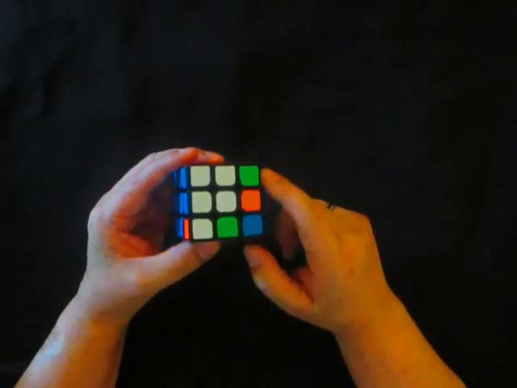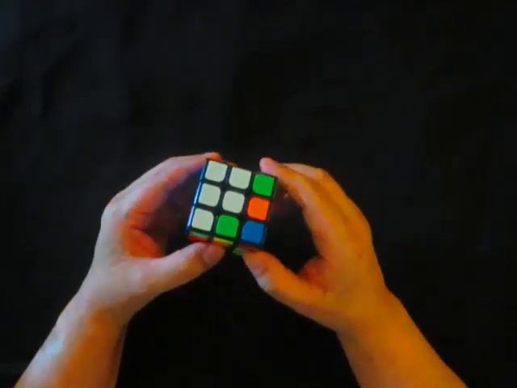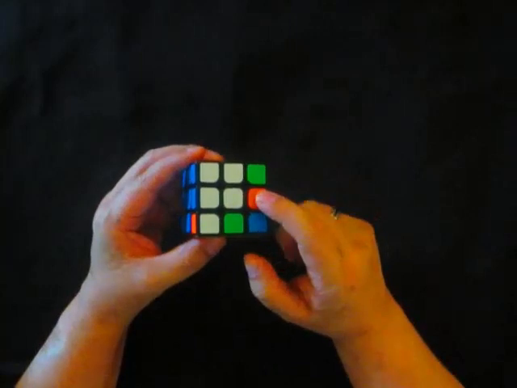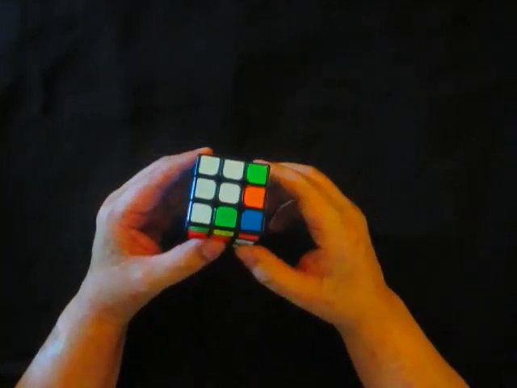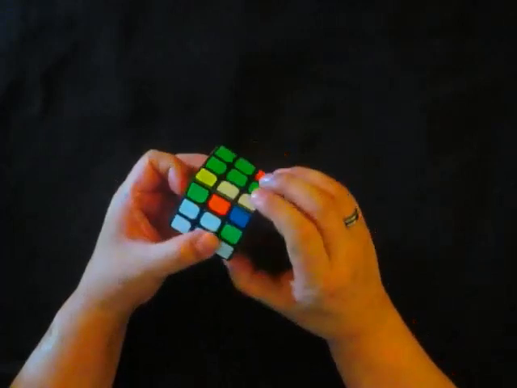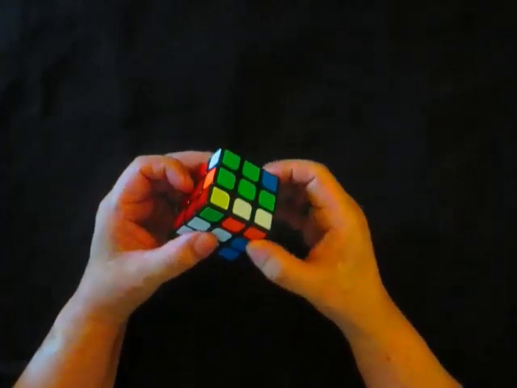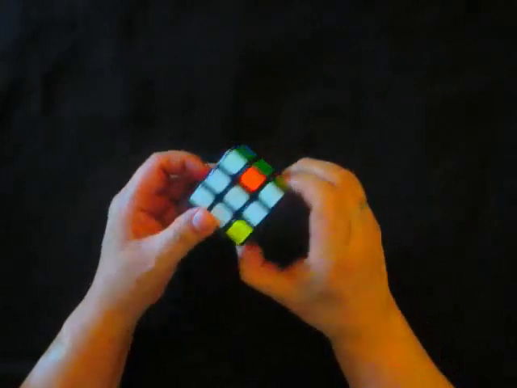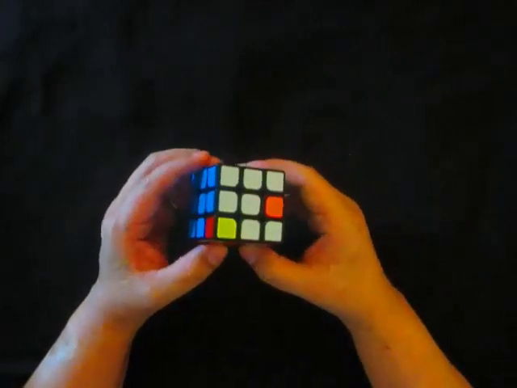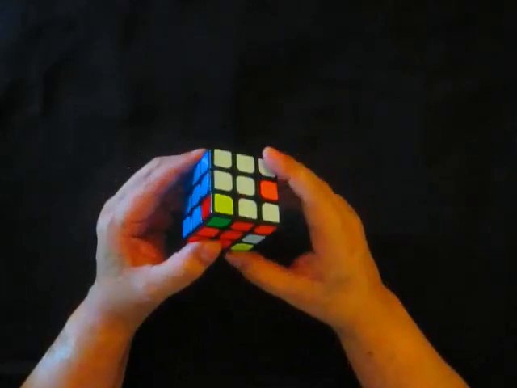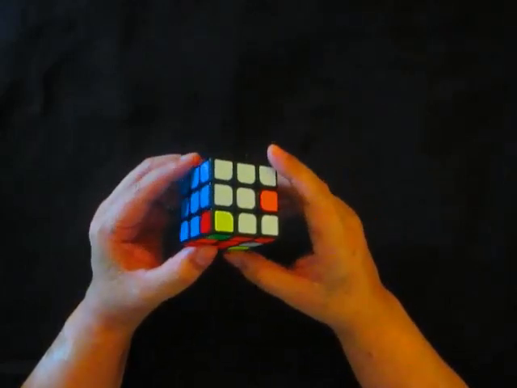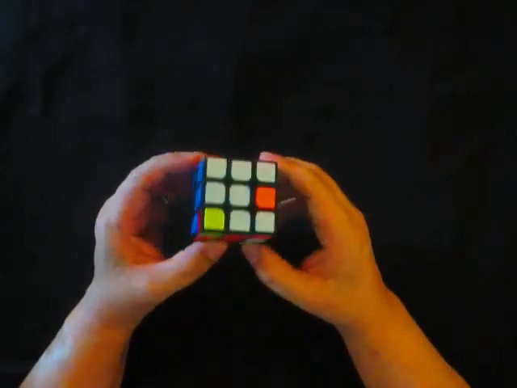And since we've met those two requirements, we can execute and solve this edge piece, like so. And voila, the edge piece goes in with 3 moves, similar to our first video. And now you can follow along with the rest of the video.